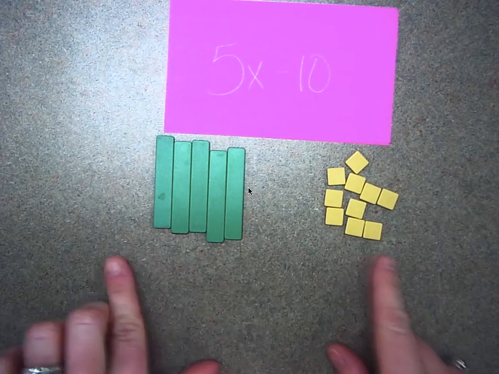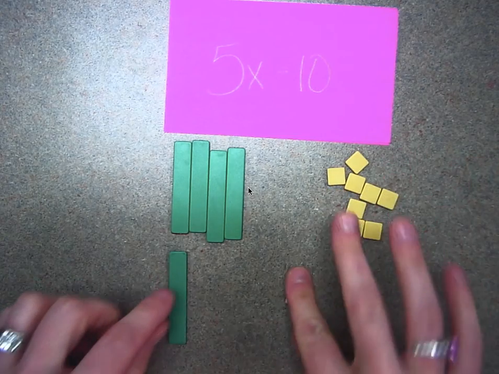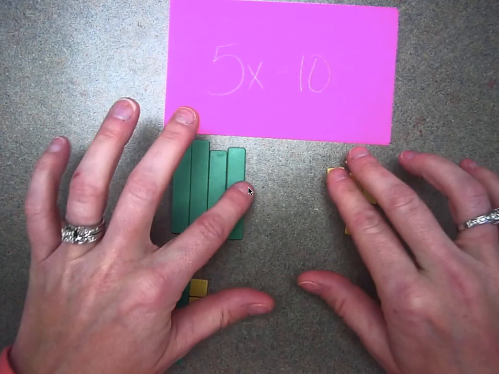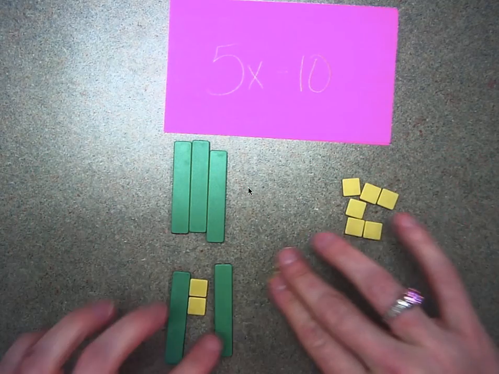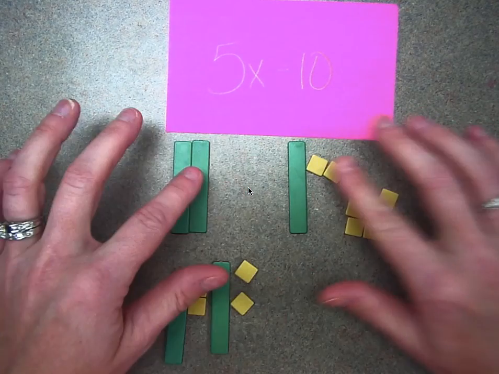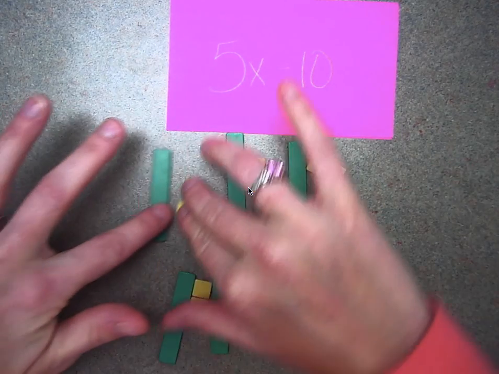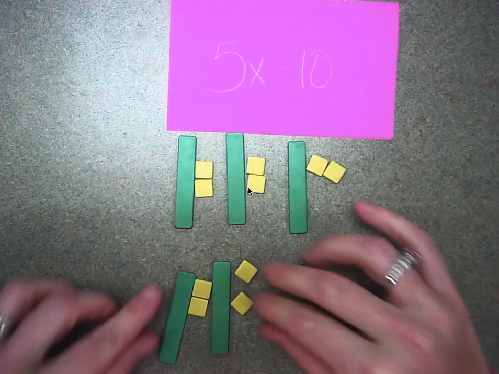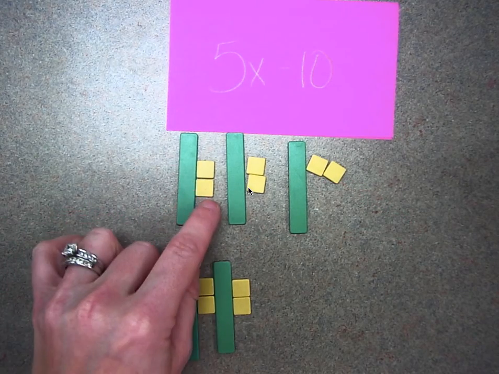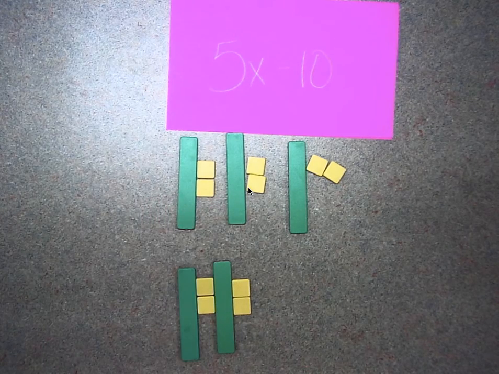So now I can pair these up. So for one x tile, I can put 2 unit tiles, another x tile, 2 more, another x with 2 more, and another. So here we can see that we have one x tile is equal to 2 unit tiles. So x is equal to 2.